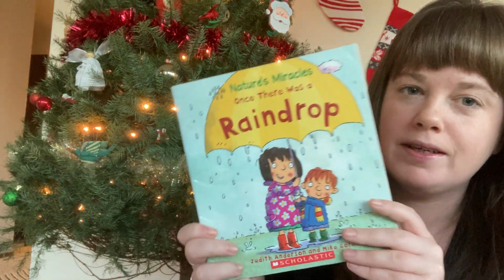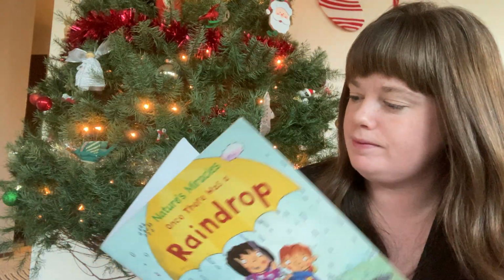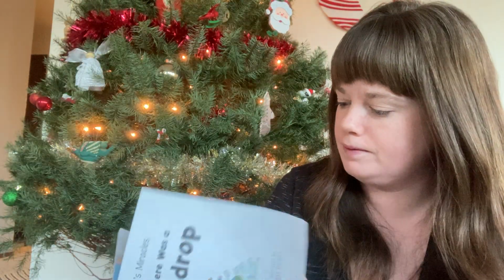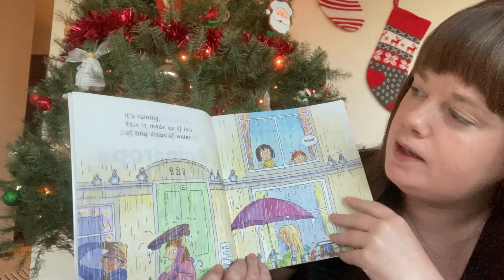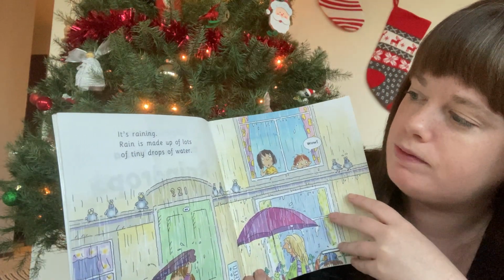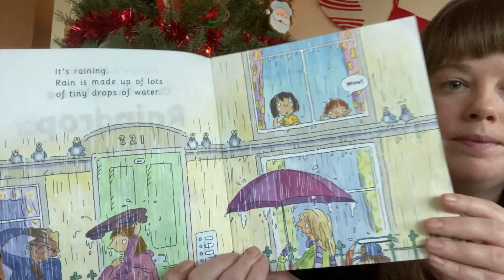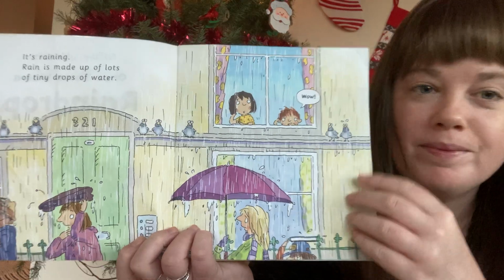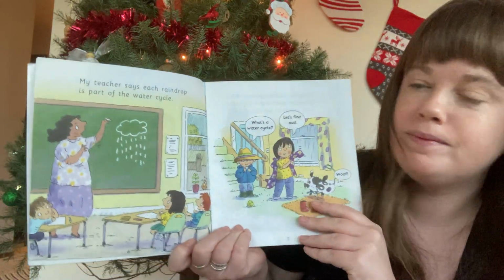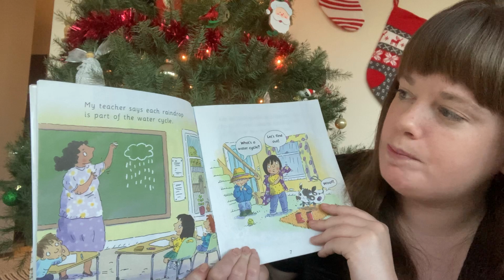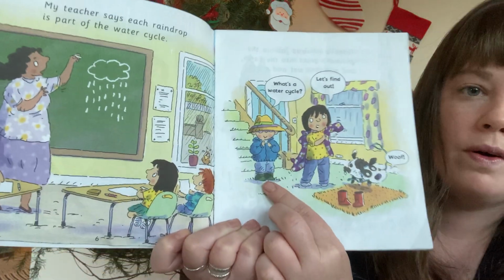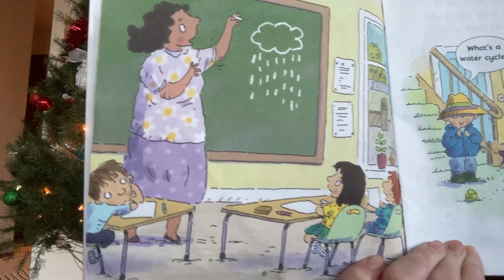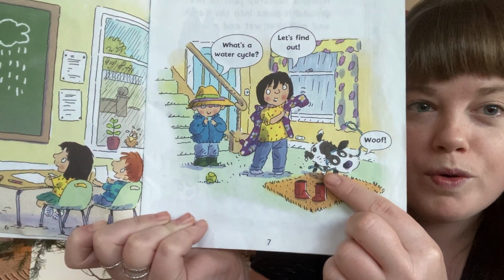This is called Once There Was a Raindrop. It's raining. Rain is made up of lots of tiny drops of water. He says, wow. My teacher says each raindrop is part of the water cycle. What's the water cycle? Let's find out. The dog says, woof.